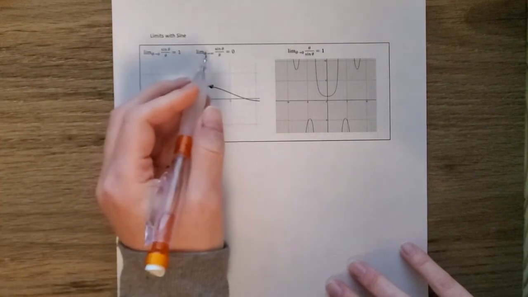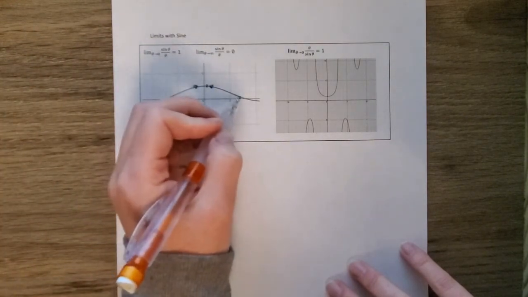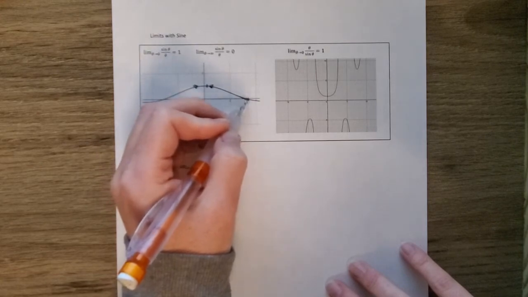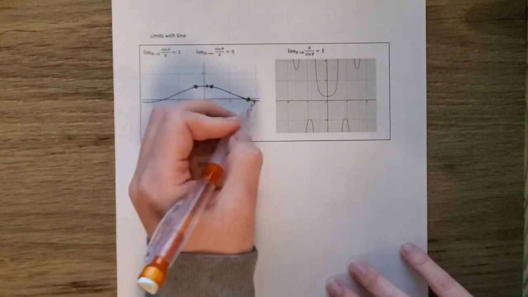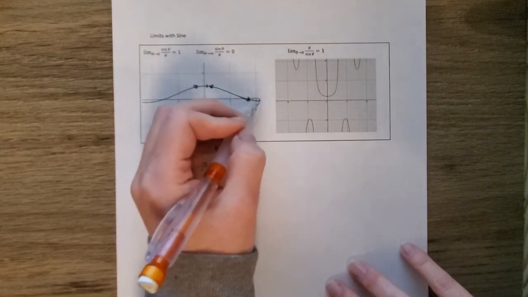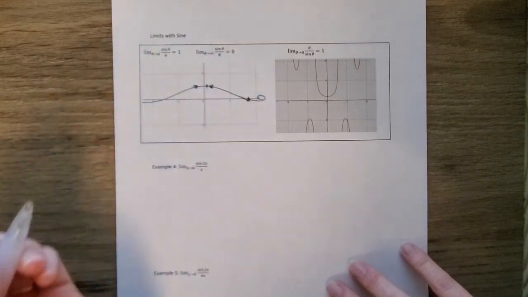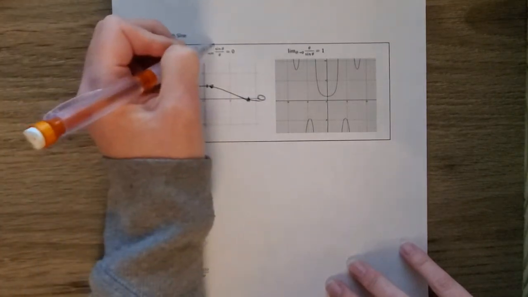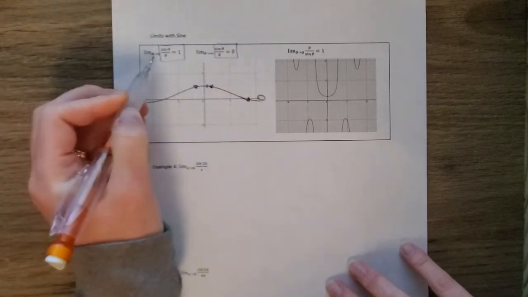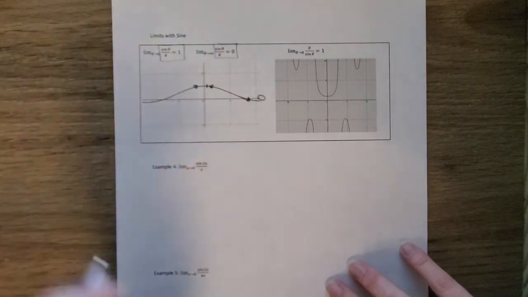Do the same thing as we approach infinity. So that would be going this way. As we approach positive infinity, the graph is actually heading towards 0. It's going to curve around. It's heading towards 0. So these are rules that are going to help us simplify when we go to do the problems, as we go towards 0 or as we go towards infinity.